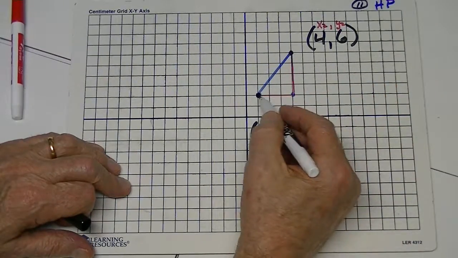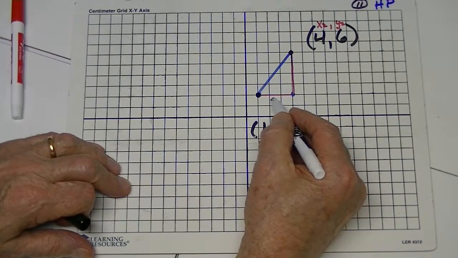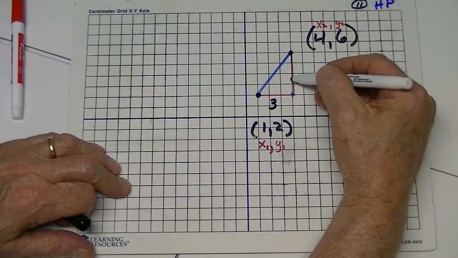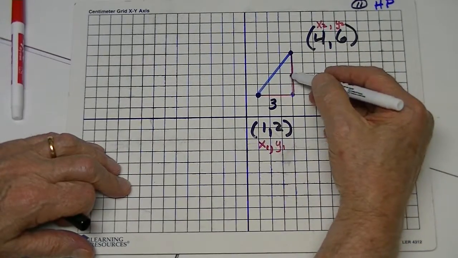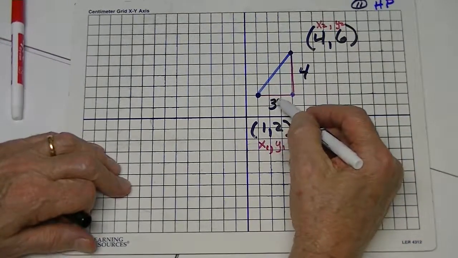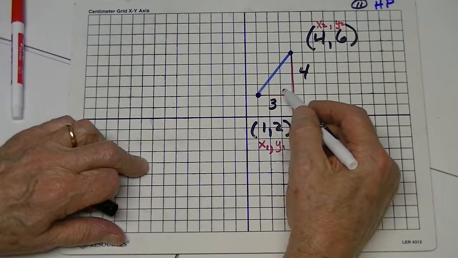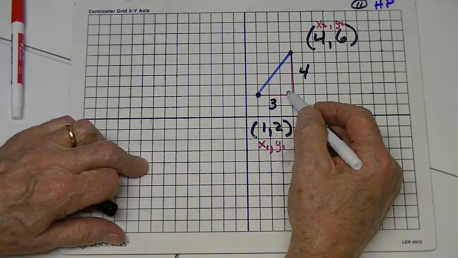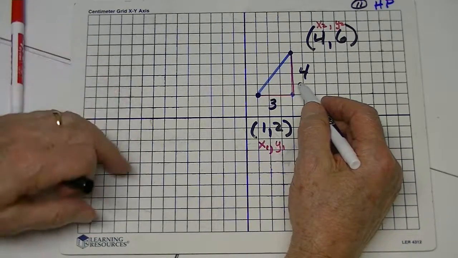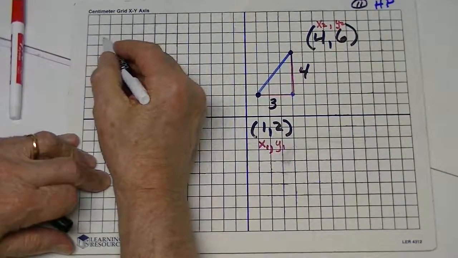Well, you might say, how many units is this? This is going to be 3 units. Count them, 1, 2, 3. How many units is this? 1, 2, 3, 4. So that would be the way we would find the slope. And in a sense, the slope will be useful. But putting this into the distance formula that we had, let's do it over here.